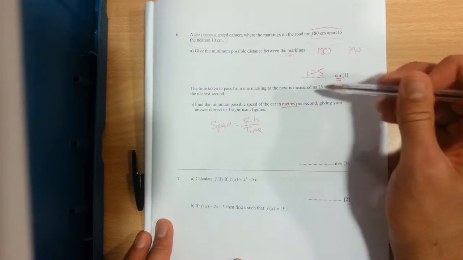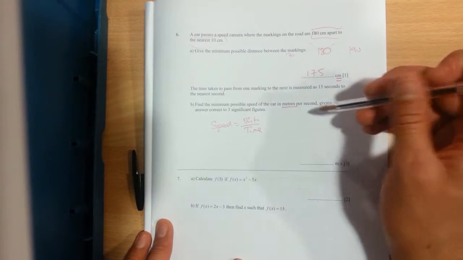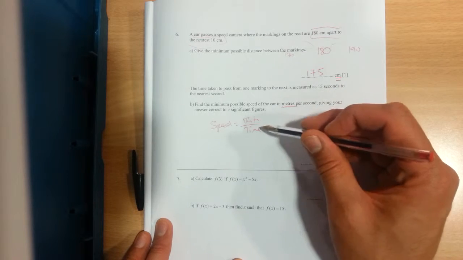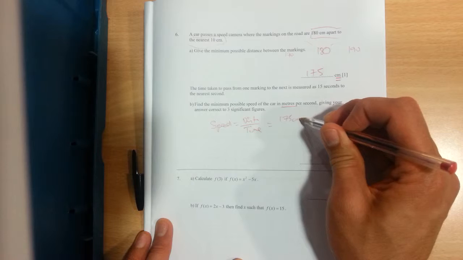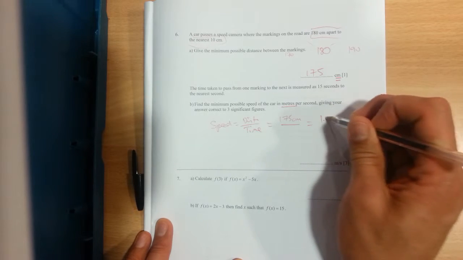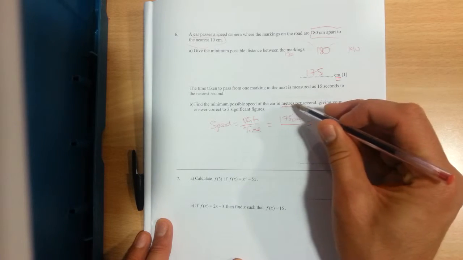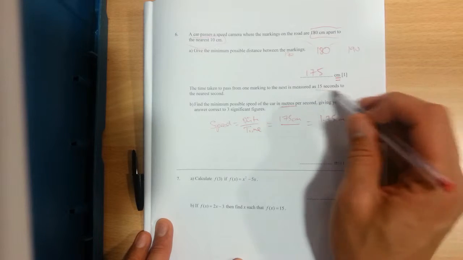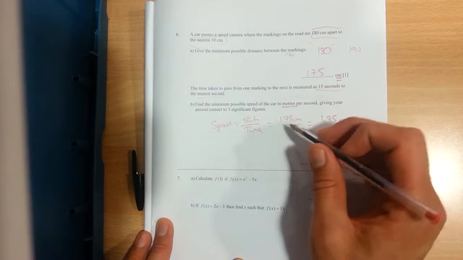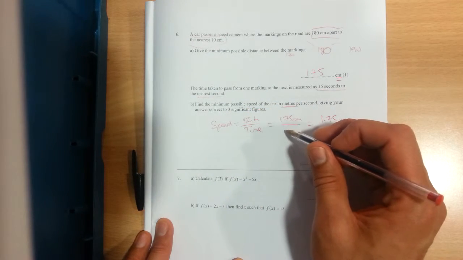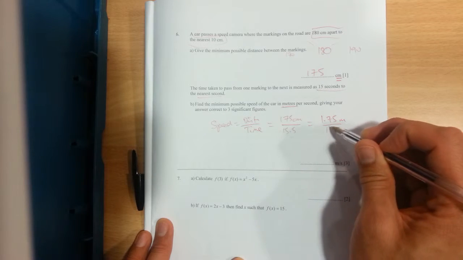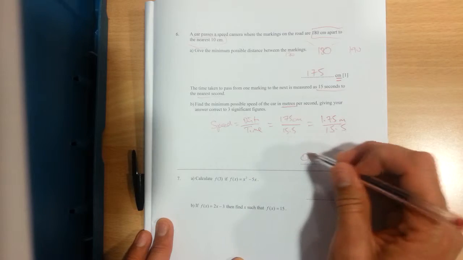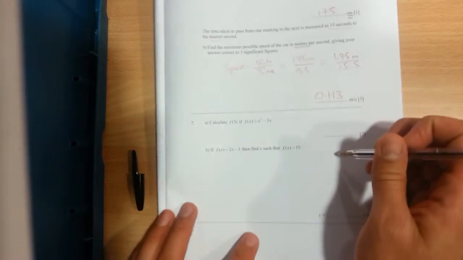It wants the minimum speed. So that means the minimum speed is going to be the shortest distance in the longest possible time. So the shortest distance is 175 centimetres, which is 1.75 metres, because of that thing that we pointed out earlier. And the time is 15 seconds to the nearest second. So the longest possible time would be halfway between 15 and 16, which is 15.5. So it's 1.75 over 15.5, and that's 0.113.